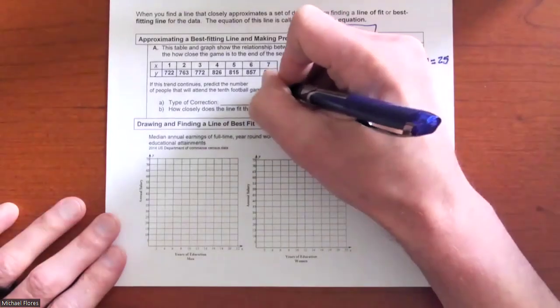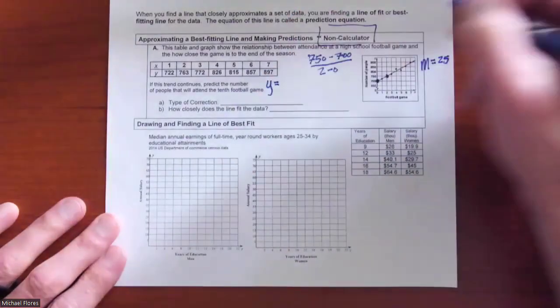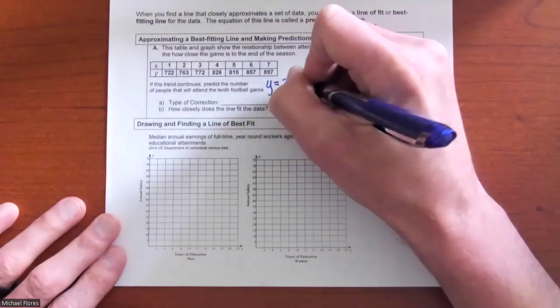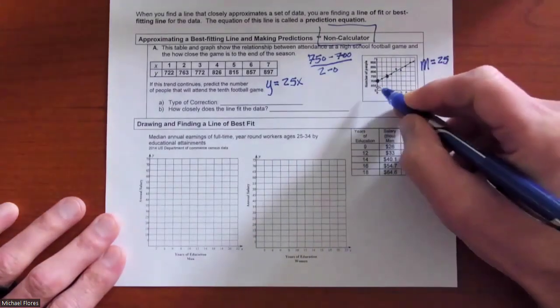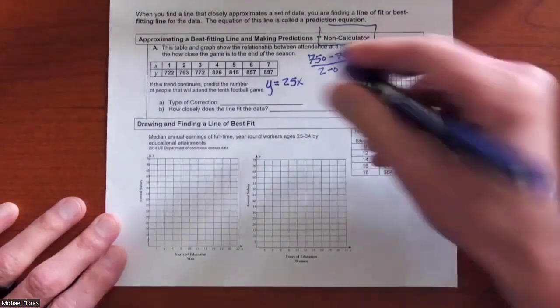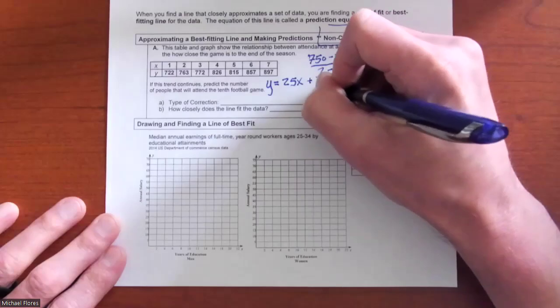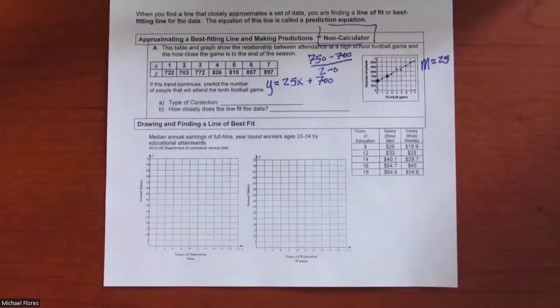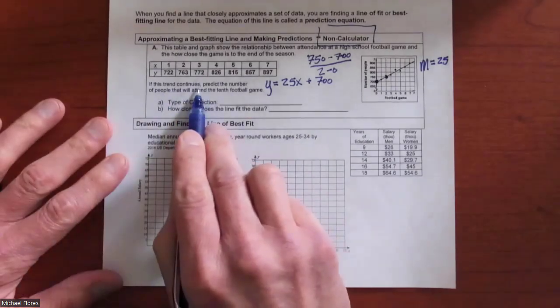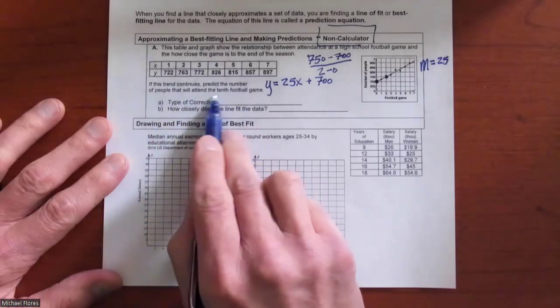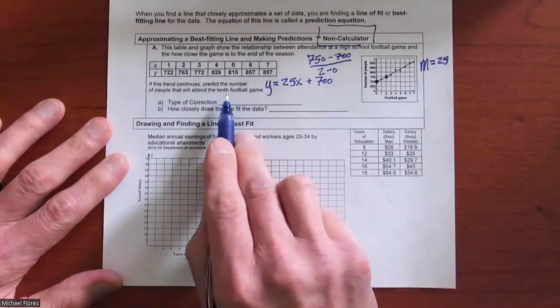So let me start by writing my equation. y equals 25x. Our y-intercept is 700, so plus 700. This equation here is going to help us predict other types of data, such as if this trend continues, predict the number of people that will attend the 10th football game.